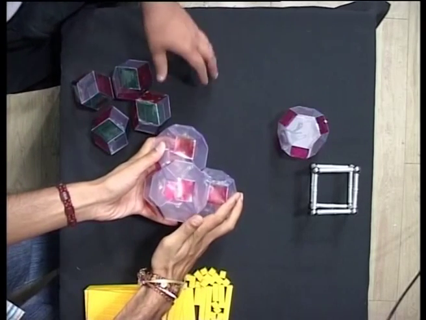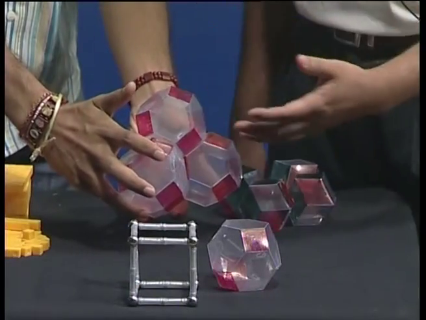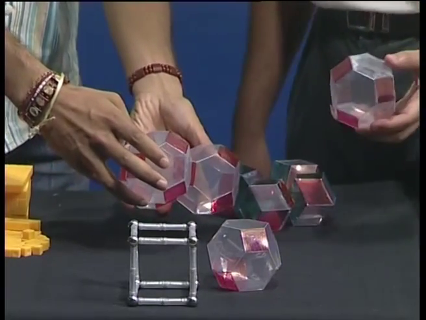So after this we will have to do this process ad infinitum by matching these tetrakaidecahedra in 3 dimensions to actually obtain complete space filling.